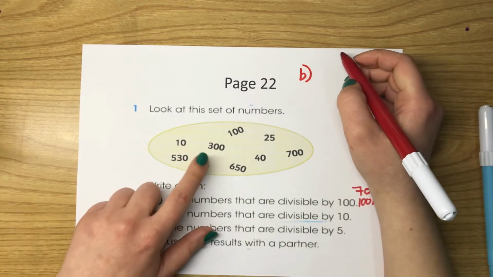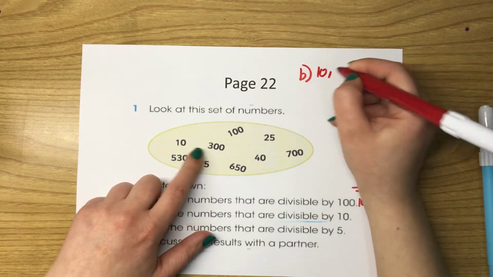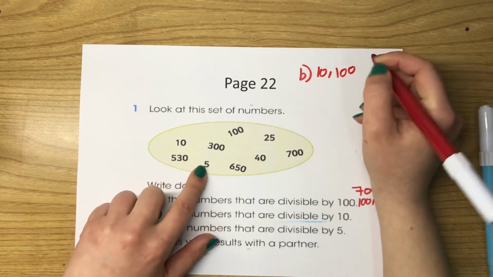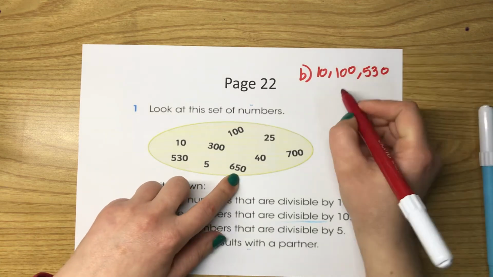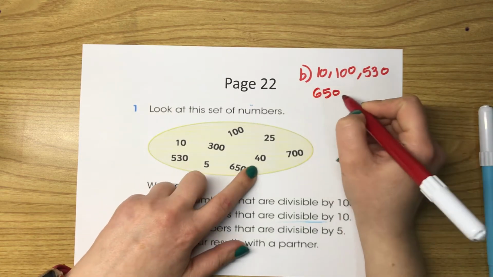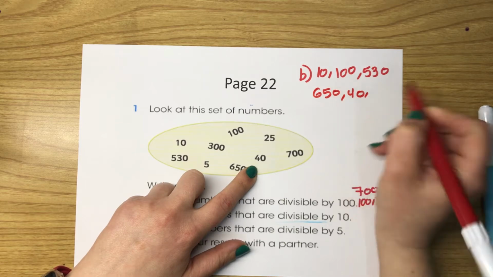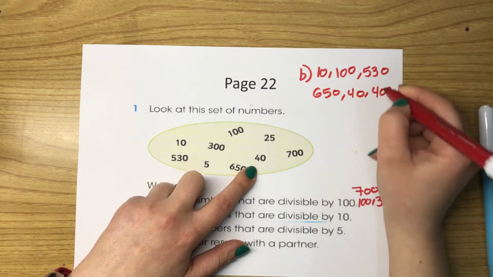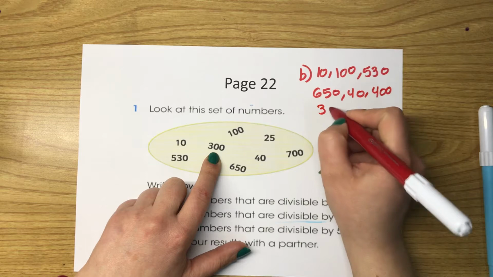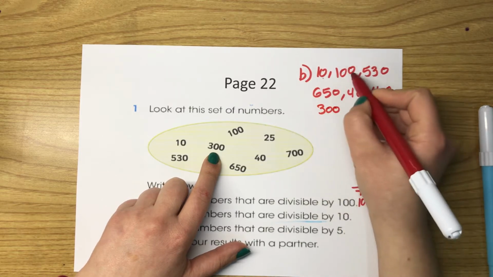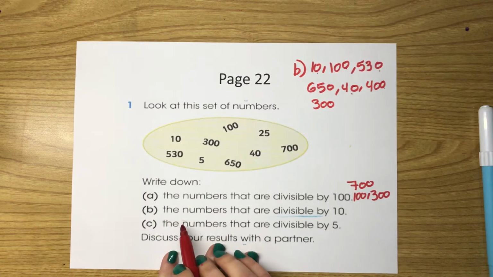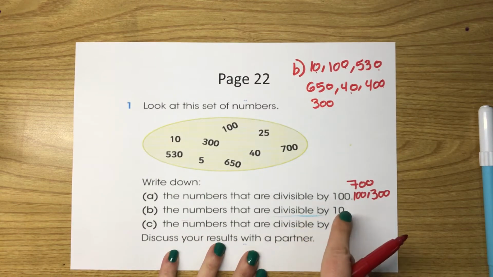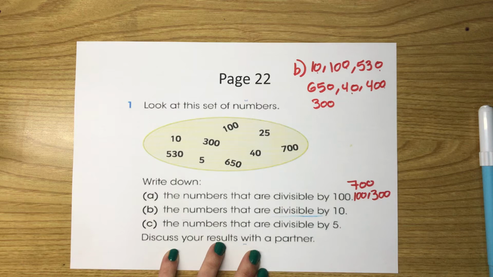Okay, we have 10, 100, 530, 5 is not, 650, 40, 700, and the last one is 300. As long as the ones digit has 0, that means the number is going to be divisible by 10. How about the numbers that are divisible by 5?